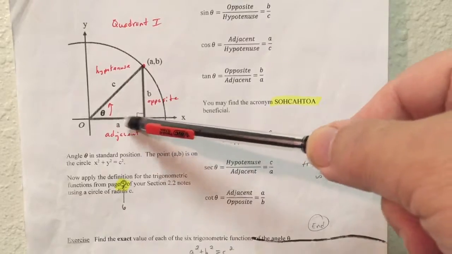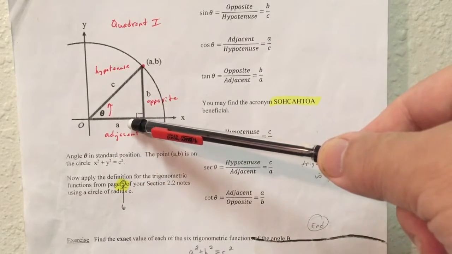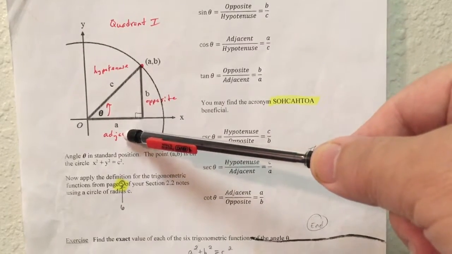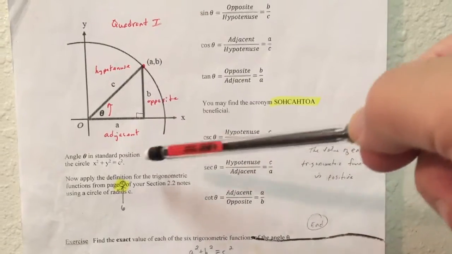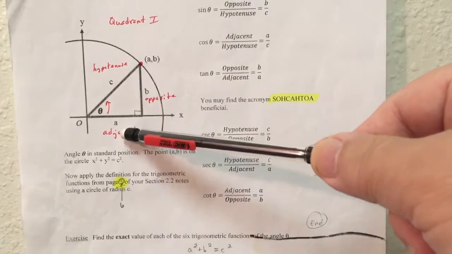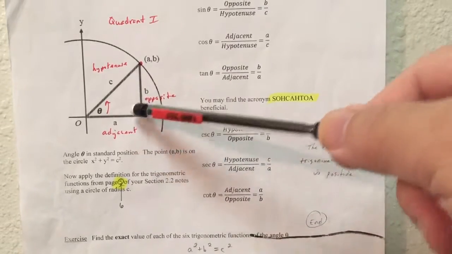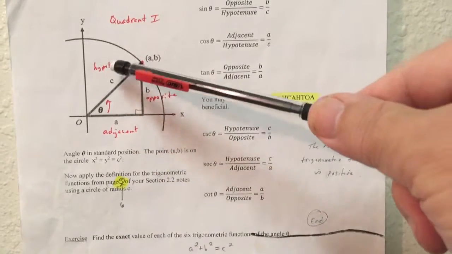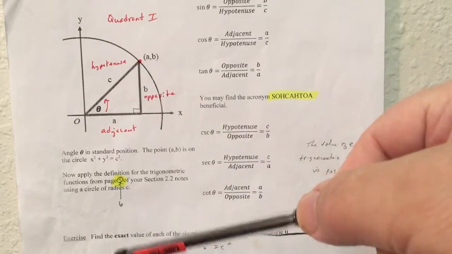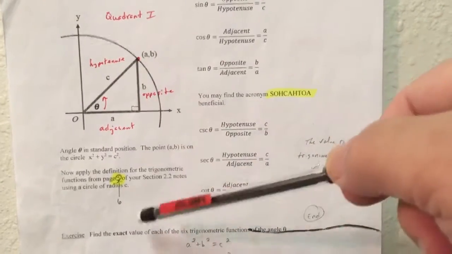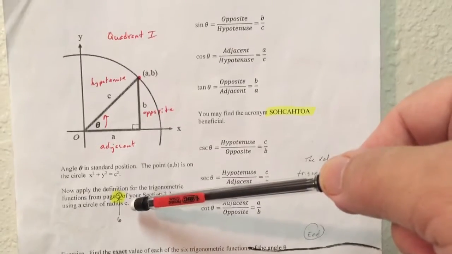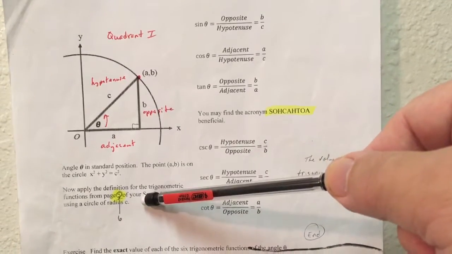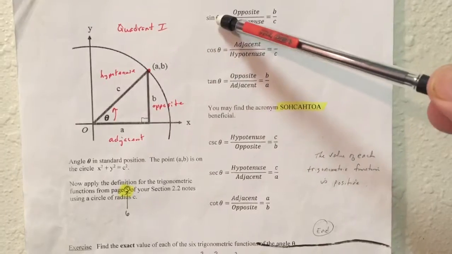And the length of the bottom leg of the right triangle is a units, which is equal to the value of the x-coordinate a. So this is the adjacent side to theta, this is the opposite side to theta, and again, this is the hypotenuse.